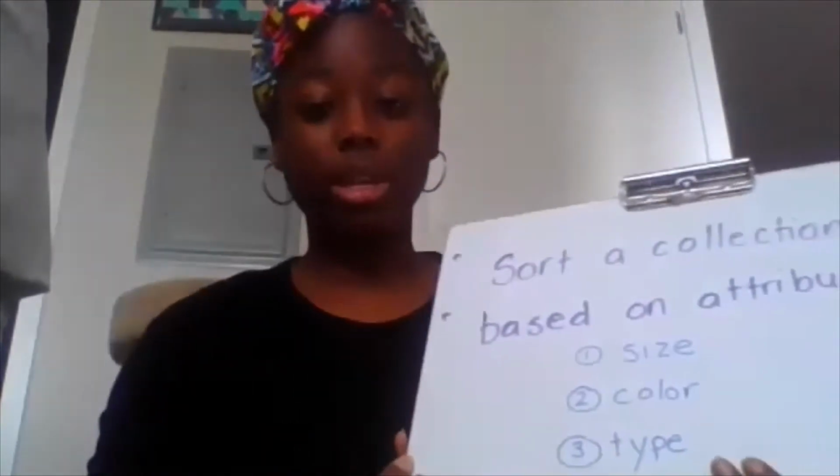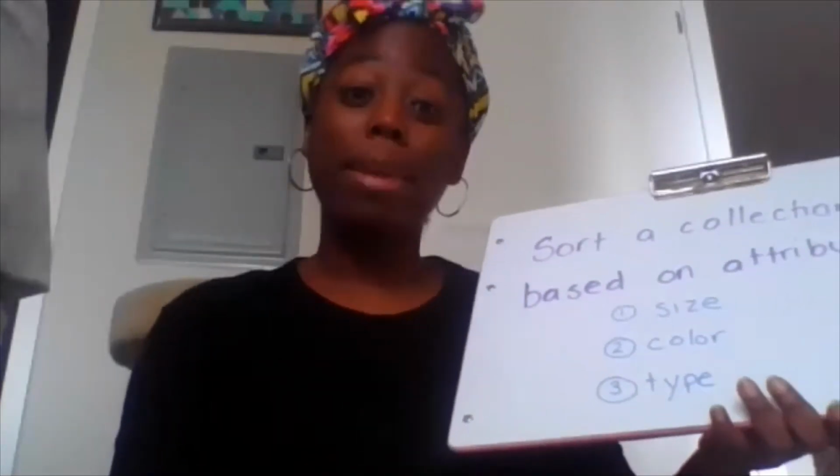All right, now that I've got my attributes done, I'm going to choose one attribute to help me sort. I think I'm going to just start with one. The one that I had was size. My number one was size, and I'm going to sort my stuffies based on the size that they are, small, medium, or large. So I have 3 groups, and I'll show you what that looks like once I've sorted them.